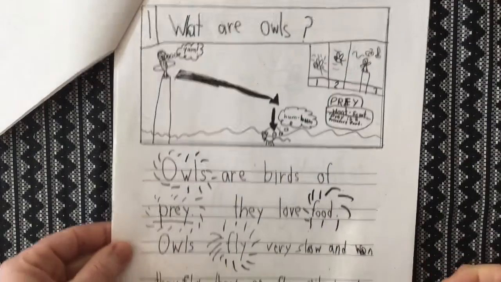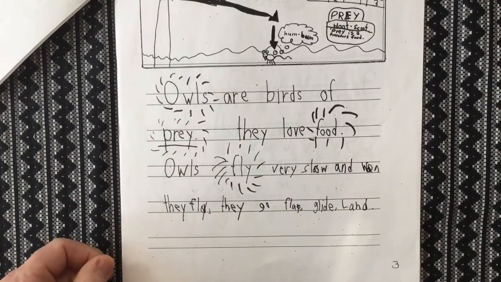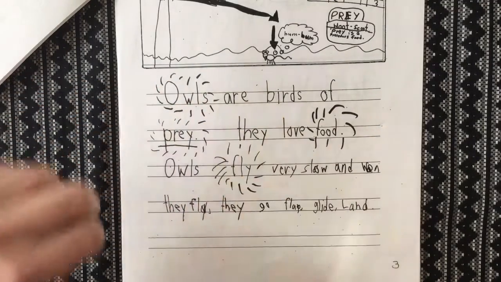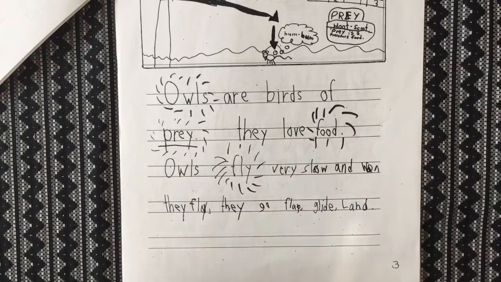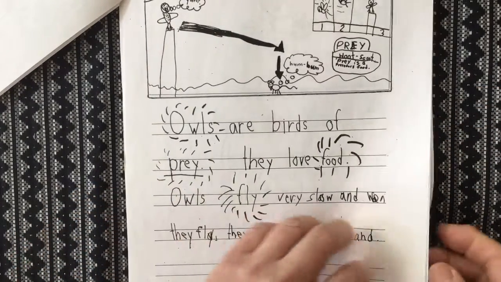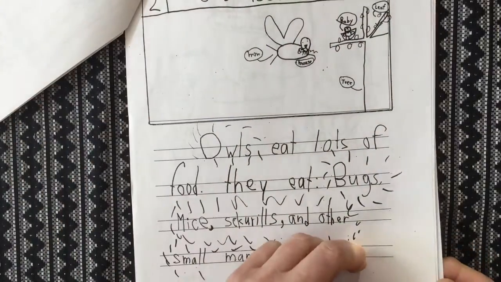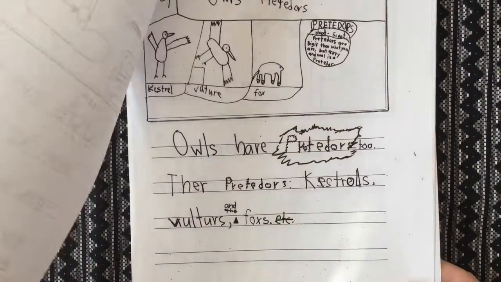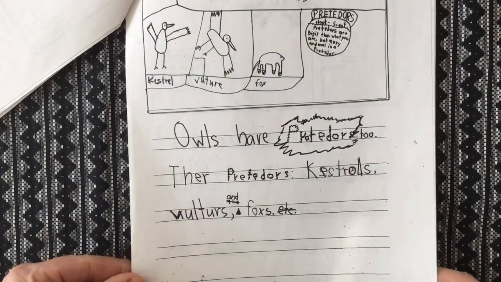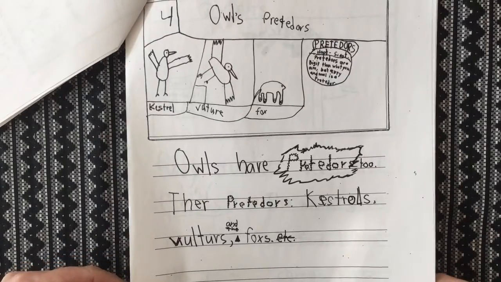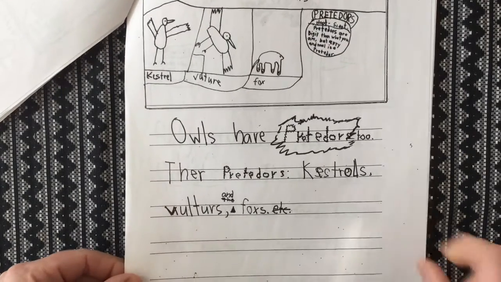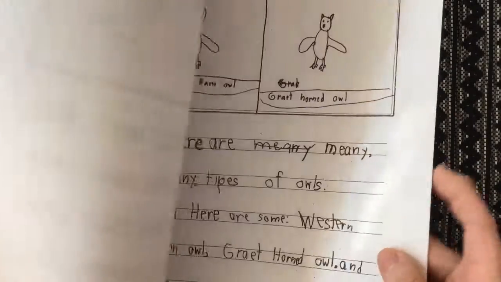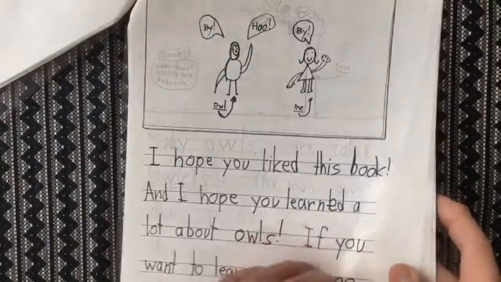And again, in her writing, this student used action words. Owls are birds of prey. They love food, okay? So here and there, the student added action signs for certain words. I'm going to look for one more example. Here on the page where she was teaching about how owls are predators, she had the word predator with some squiggly lines around it, kind of highlighting that as a key word.